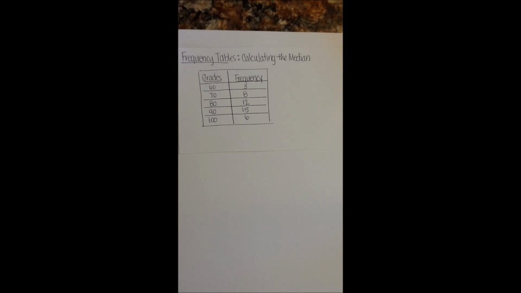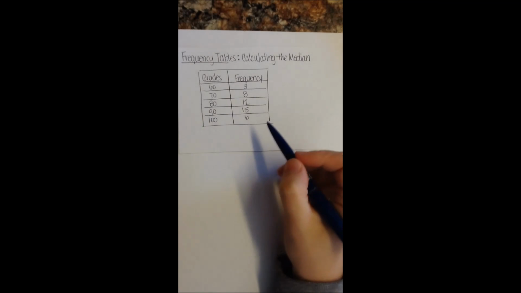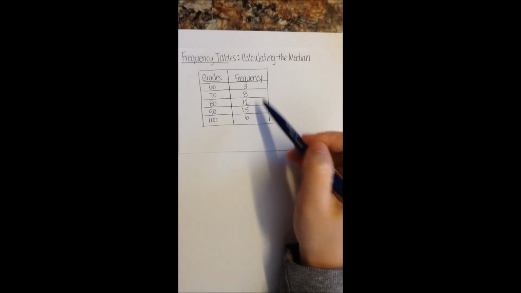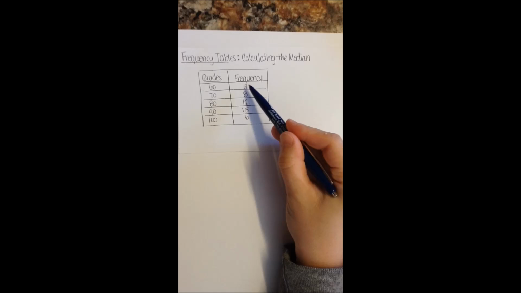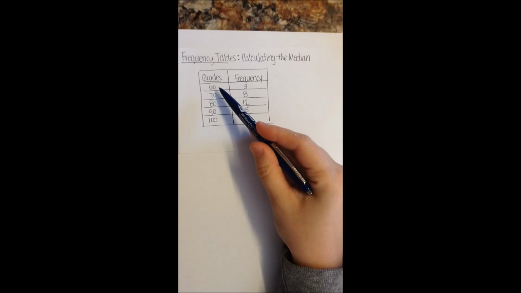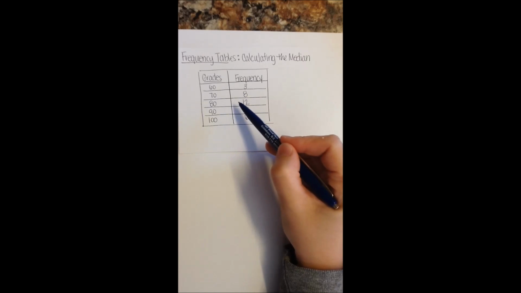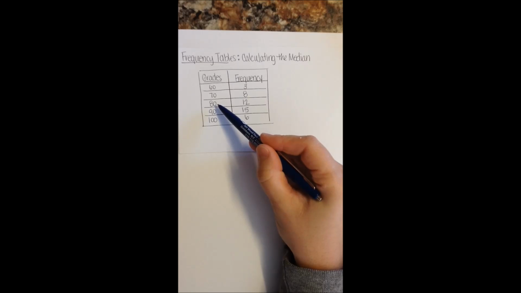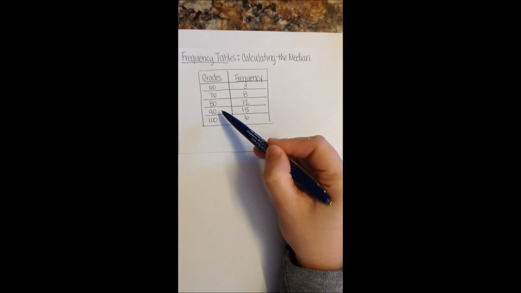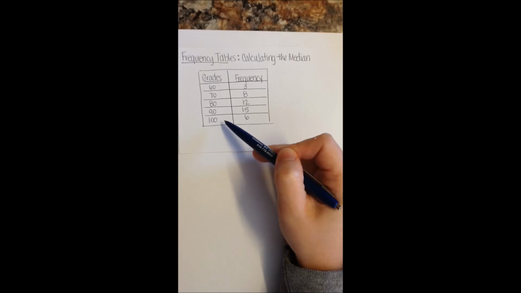This lesson is on frequency tables, calculating the median. Okay, again, our frequency table, the right-hand column that says frequency lets us know how many times the grades occurred. So here you have 3 of the 60s, 8 of the 70s, 12 of the 80s, 15 of the 90s, and 6 of the 100s.